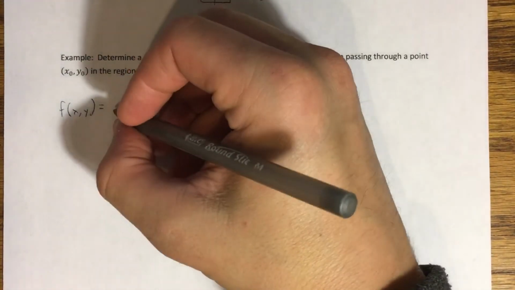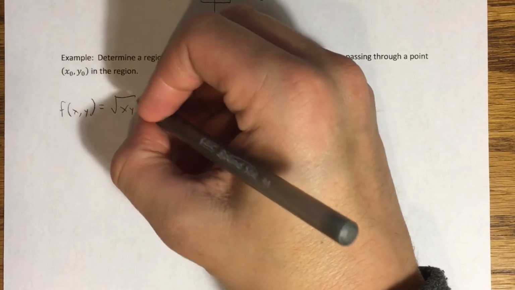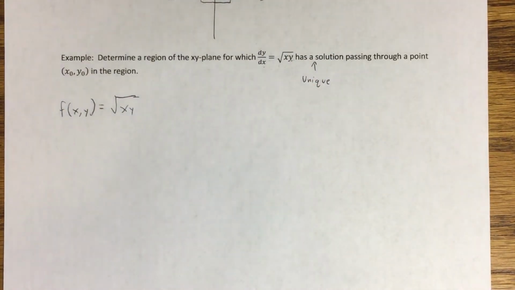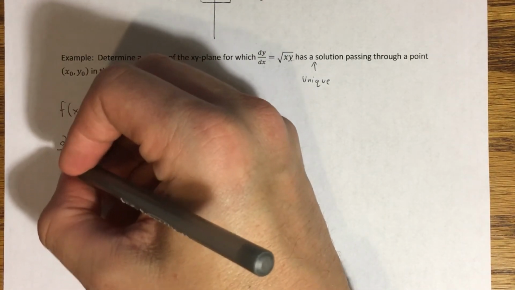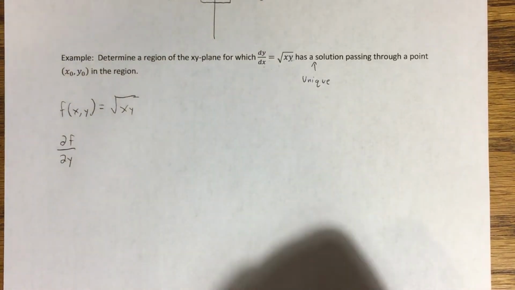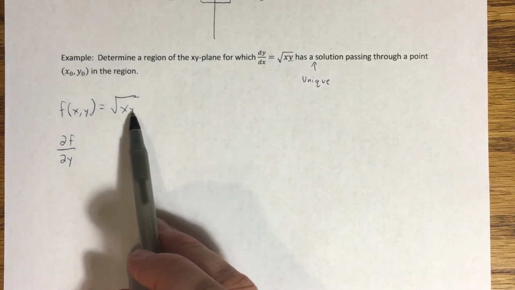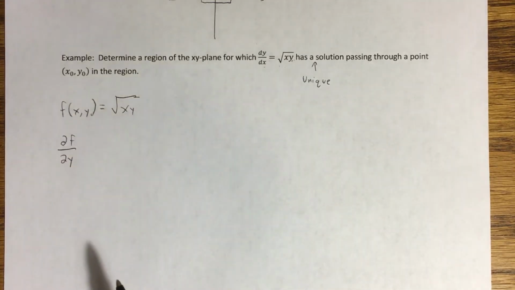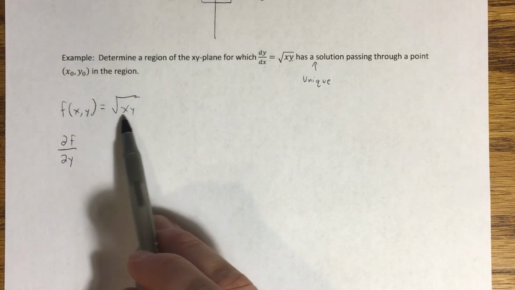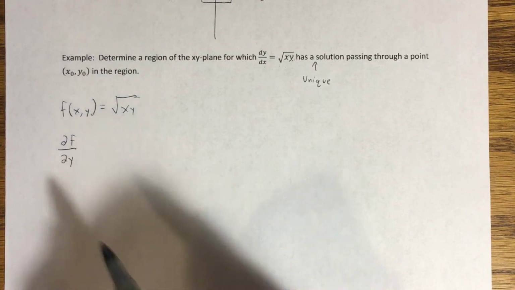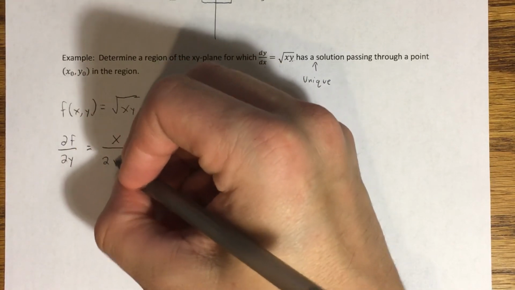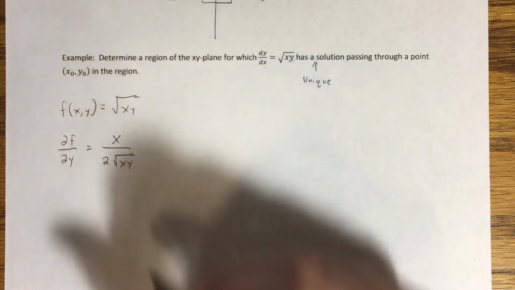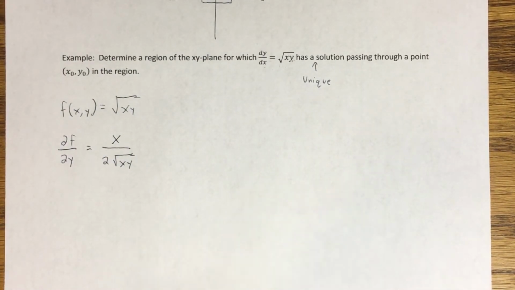F of xy is equal to the square root of xy. Okay, and this time we are going to look at that partial derivative. What is the partial derivative of f with respect to y? Well, again, think of this as a function in which x is being treated as a constant. What would the derivative of this thing be with respect to y? Well, that would be x over 2 times the square root of xy. Okay? I'll let you think through why that's the case.